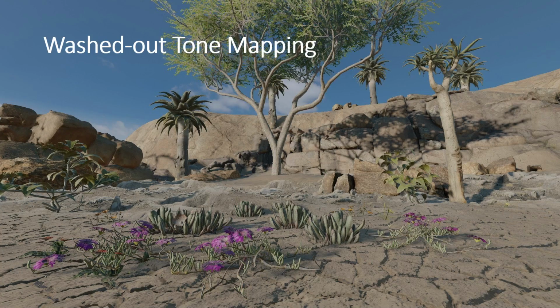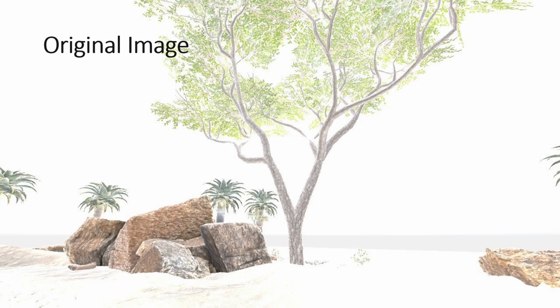So let me show you. If you just take some of those Ambient CG skyboxes and plop it in a scene with the IBL reflection set to 100%, you'll get this.